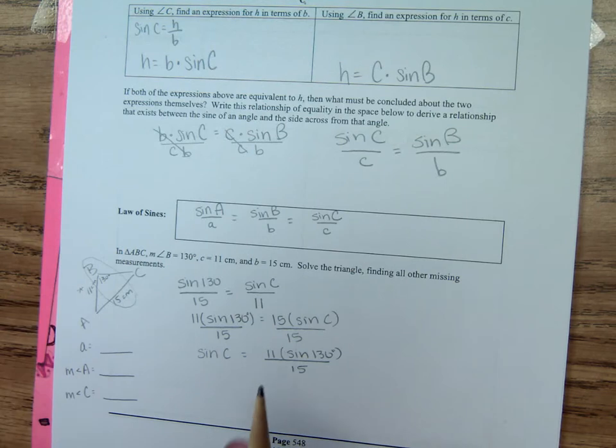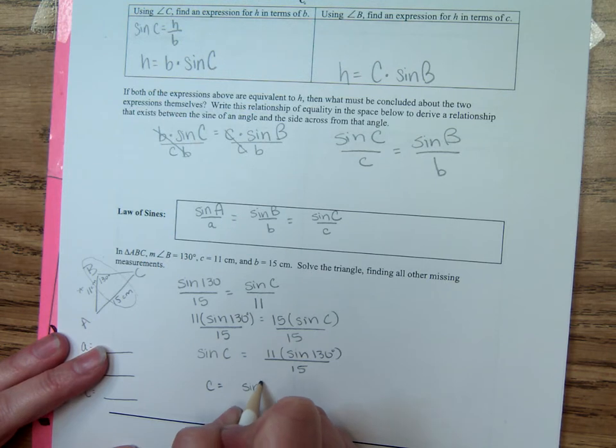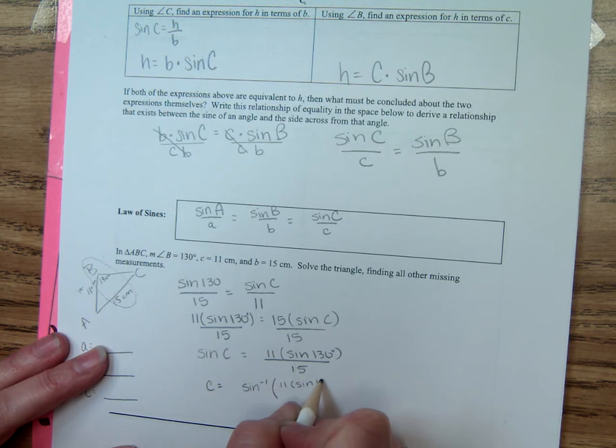But that doesn't really give me C. C actually would equal the inverse sine of 11 times the sine of 130 divided by 15.